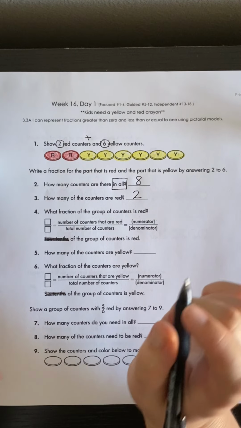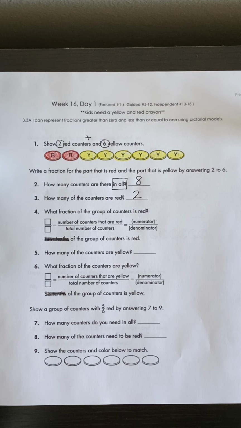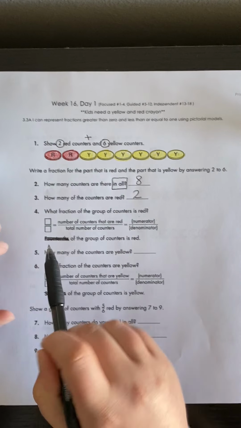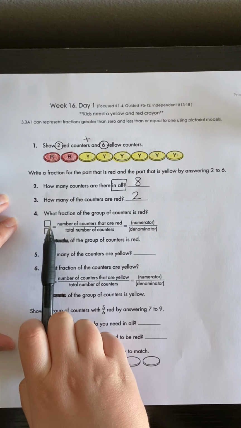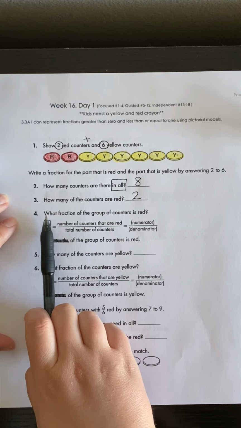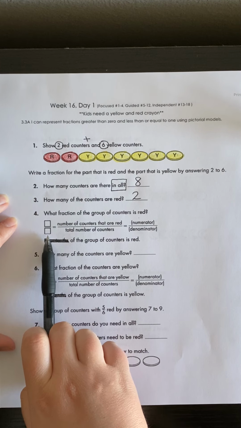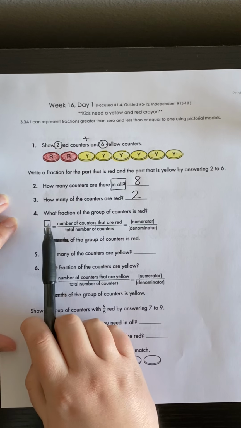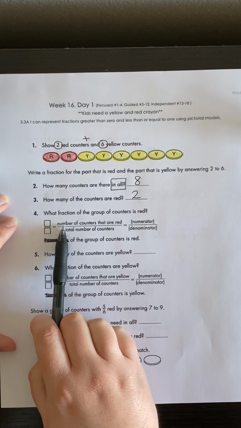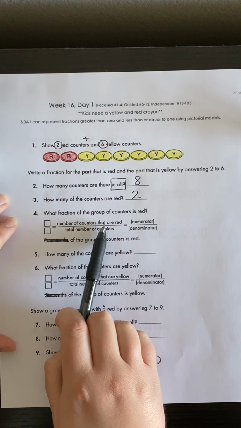Now, this is important, boys and girls, understanding what numbers go where when it comes to a fraction. As you can see, fractions are written with a number on top divided by a line and then a number on the bottom. The number on the top is going to represent the number of counters that are red.